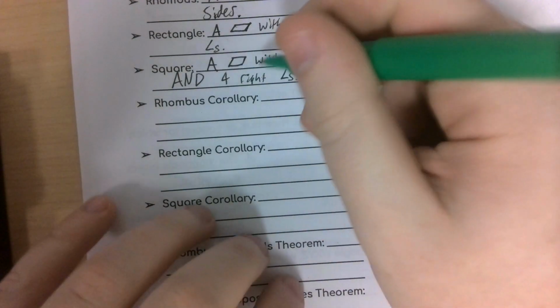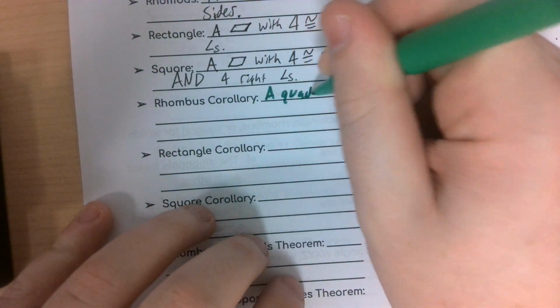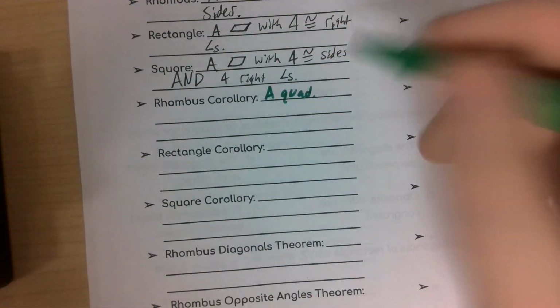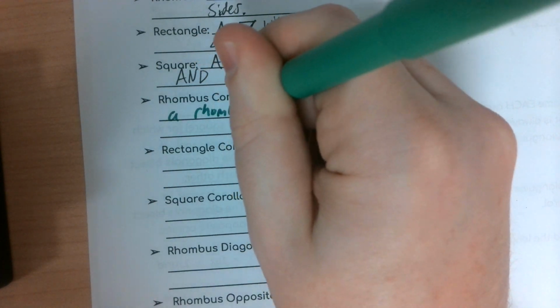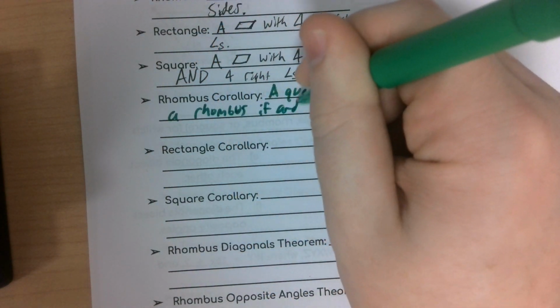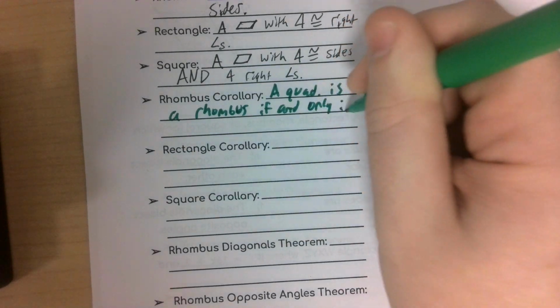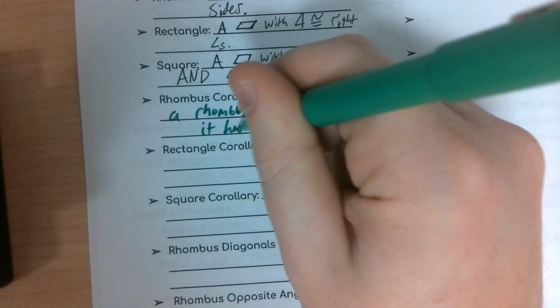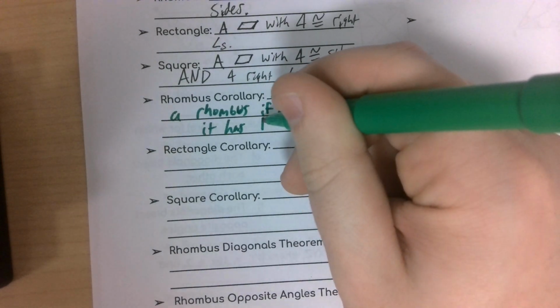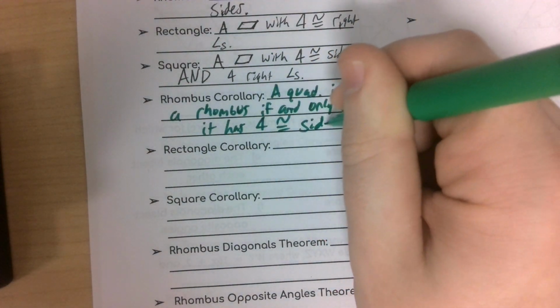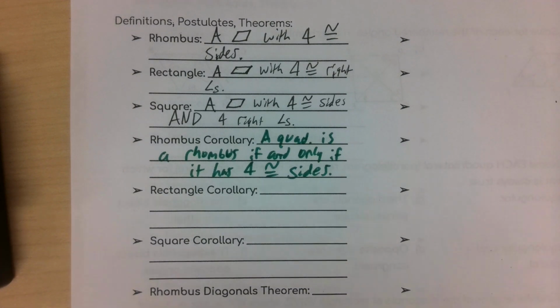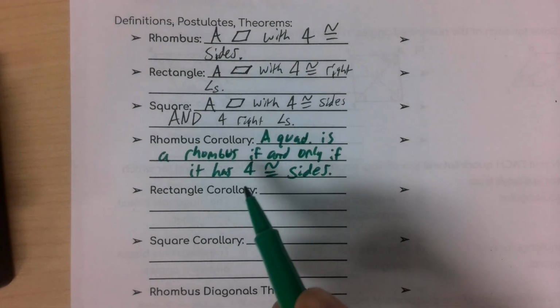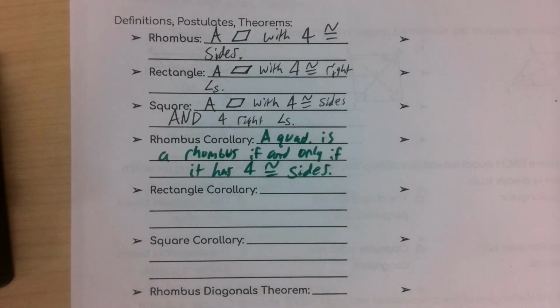For instance, the rhombus corollary says a quadrilateral, instead of saying a parallelogram, is a rhombus if and only if it has 4 congruent sides. So all this does is it takes this definition and makes it go both ways. If you see a quadrilateral and it has 4 congruent sides, it has to be a rhombus.